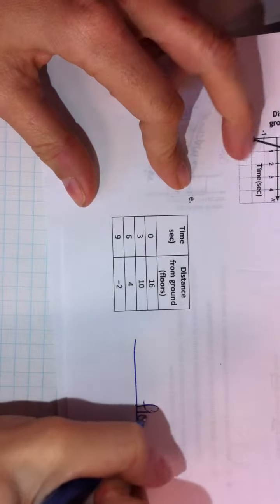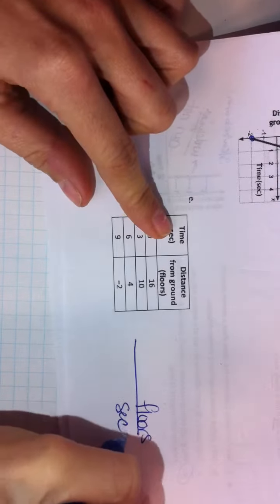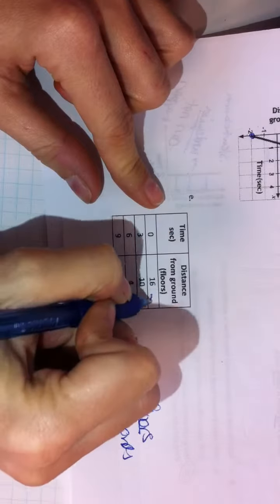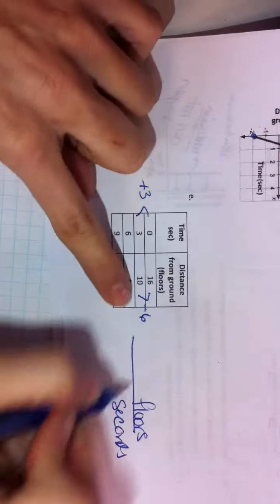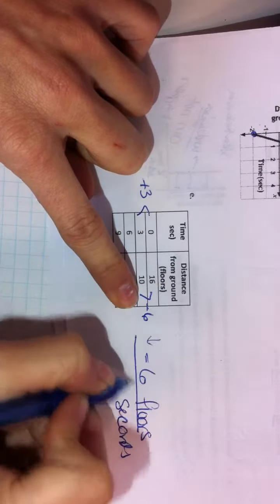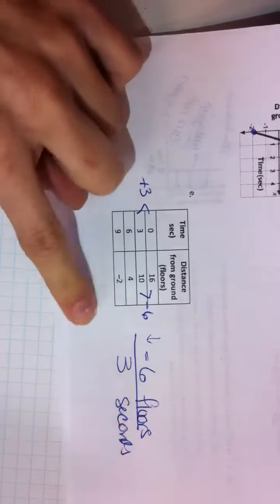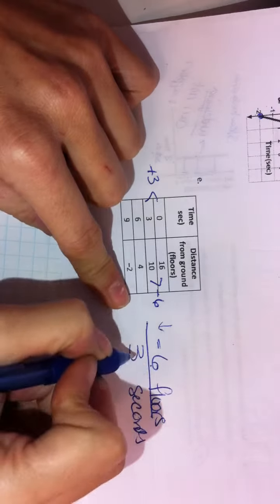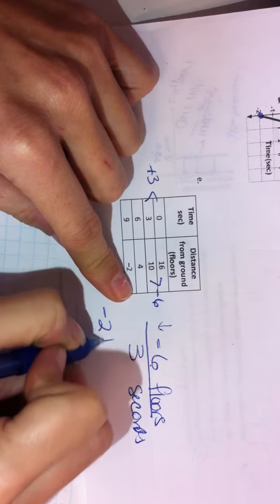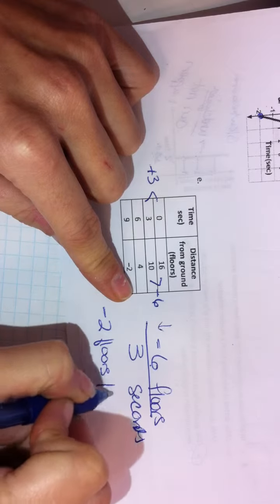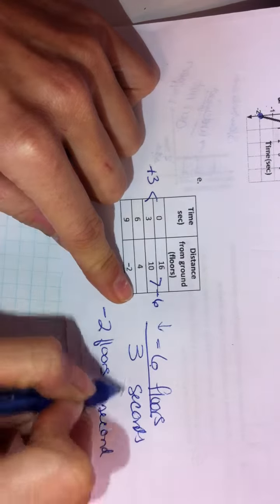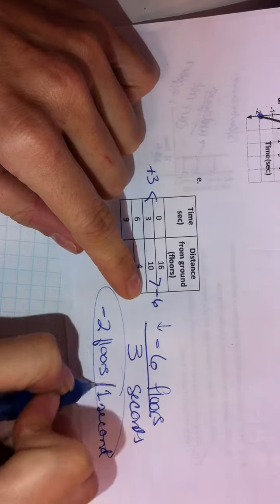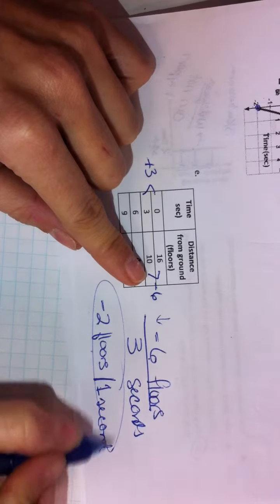Last one. Again, it's floors over seconds. From 16 to 10, I had to go down 6. From 0 to 3, I went up 3. So -6 floors, which means I went down 6 floors, and it took me 3 seconds to do it. So if I went down 6 floors in 3 seconds, -6 divided by 3, I went down -2 floors per 1 second. And there's your rate. -2 floors or down 2 floors every second.